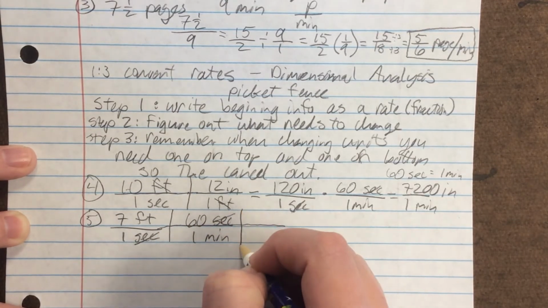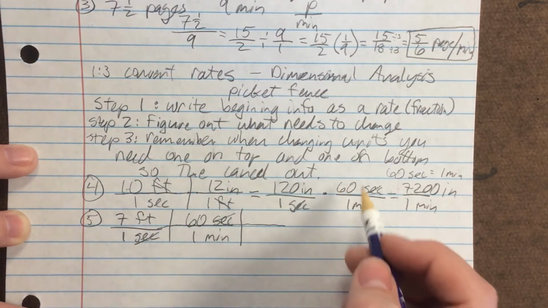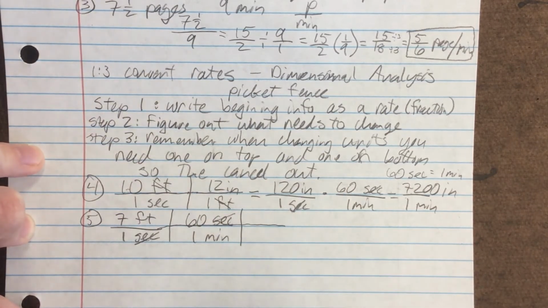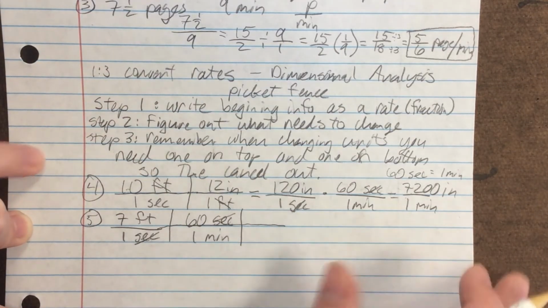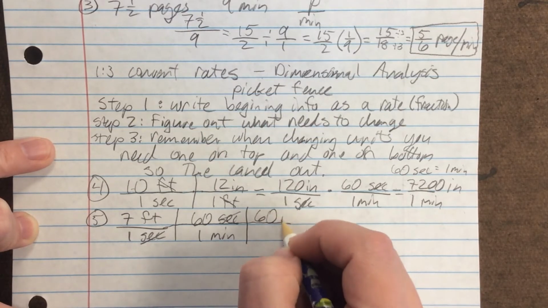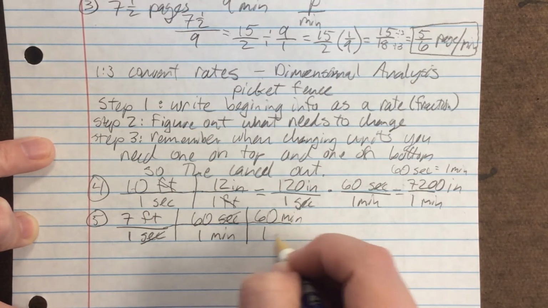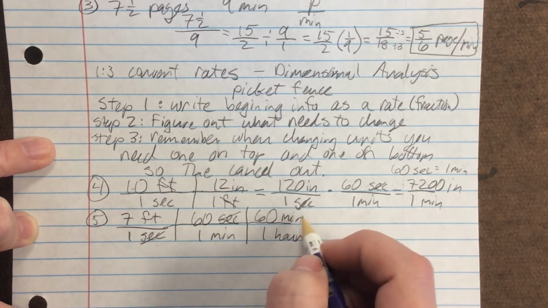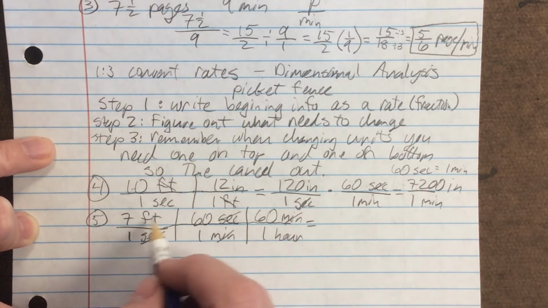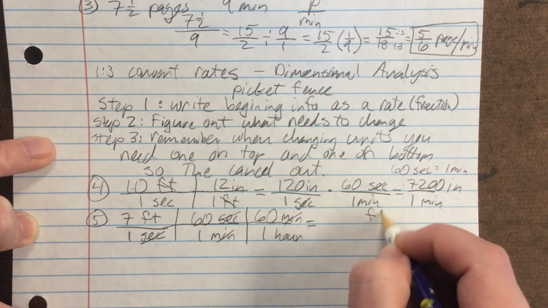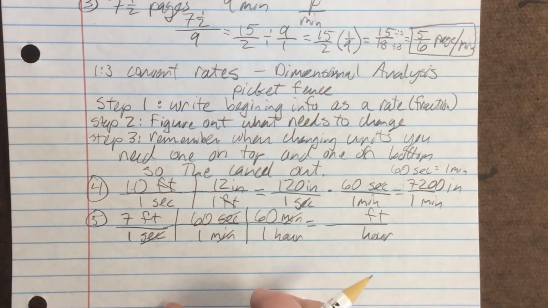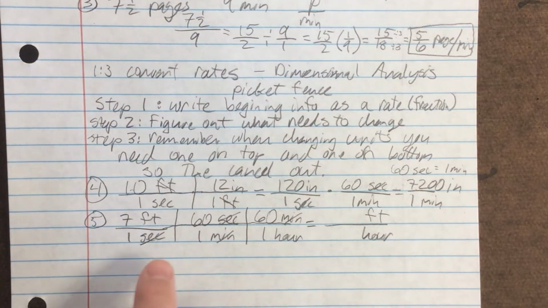Okay, but are we to hours yet? Nope, we got to keep going. So again, there's now 60 minutes in an hour, and those are all thanks to the Babylonians, if you remember from our ancient number systems. And so it's the same idea. We're going to put the 60 minutes up top and 1 hour on the bottom so that the minutes cancel out. Okay, so just looking at our units, we are left with feet and hours, which is what the problem asked us for.